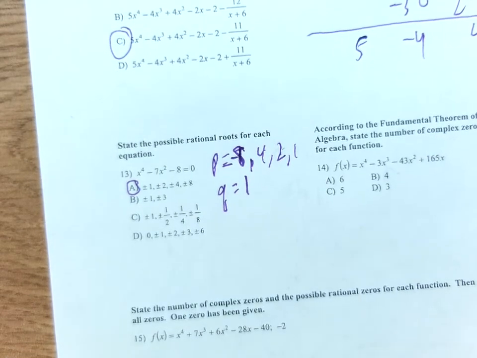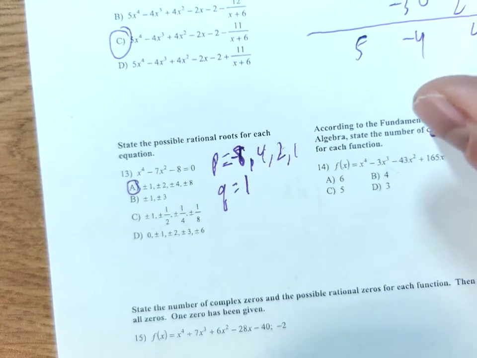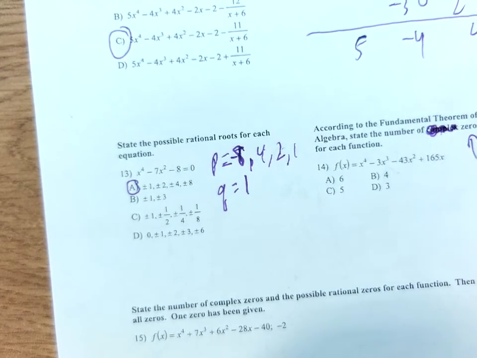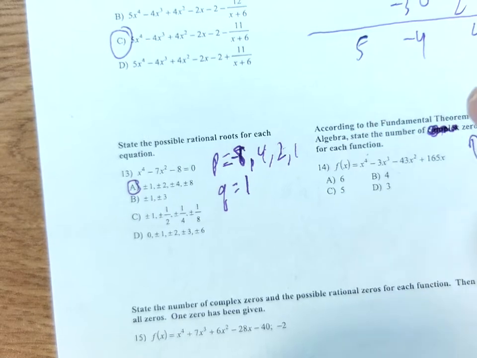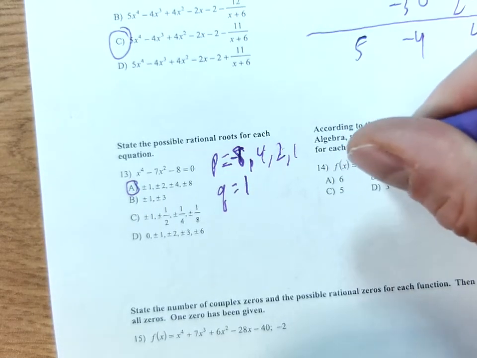Alright, question 14. State the number of complex zeros. The way this is worded, it's just asking you to state the total number of zeros. It's got 4. Matches the power.